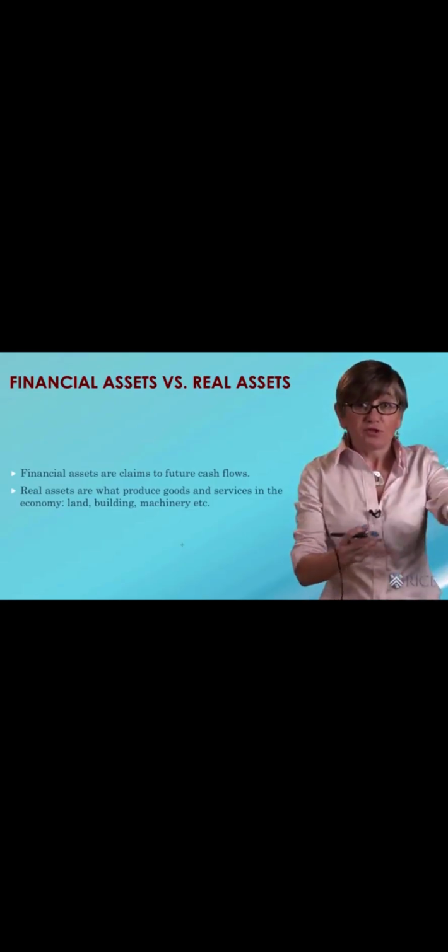Well, financial assets are essentially claims. They may be sometimes a piece of paper or sometimes a computer entry, but they are basically claims to future cash flows, usually generated by real assets. Now, what are real assets? Well, they are what produce the goods and services in the economy.